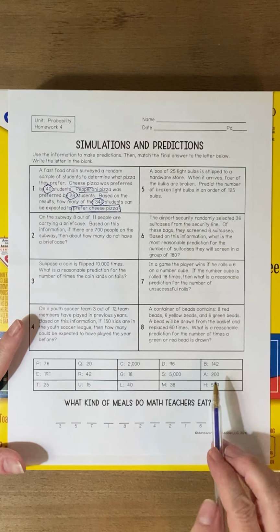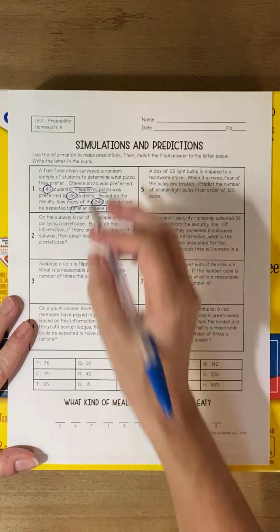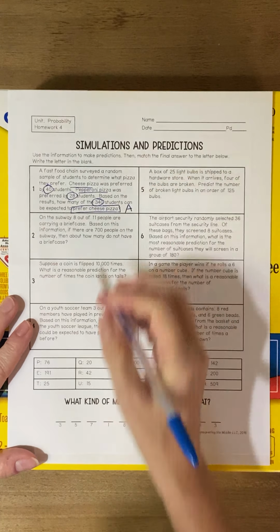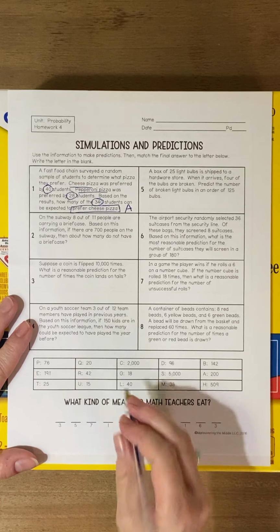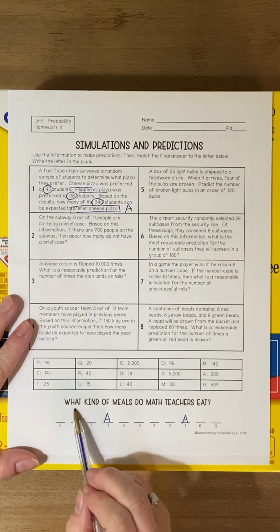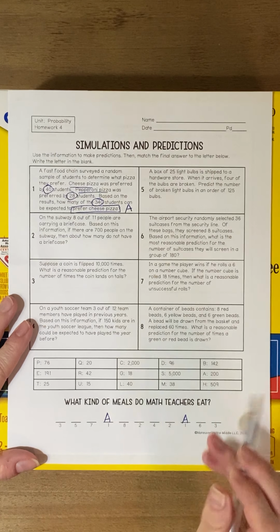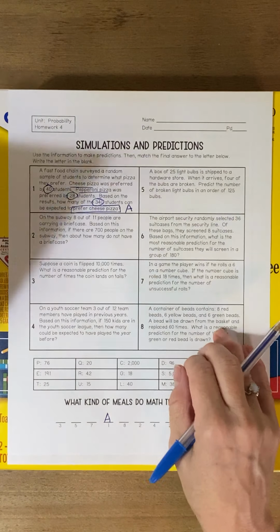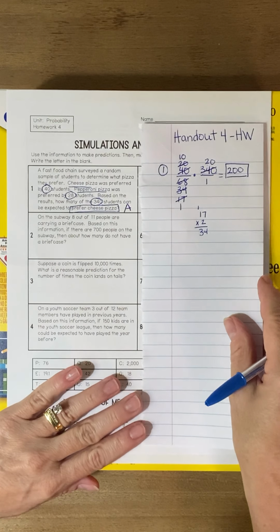So come over here, and 200 is A. So all of the ones we're going to put in an A. What are we trying to figure out? What kind of meals do math teachers eat? I already know the answer to that because, of course, I'm a math teacher.